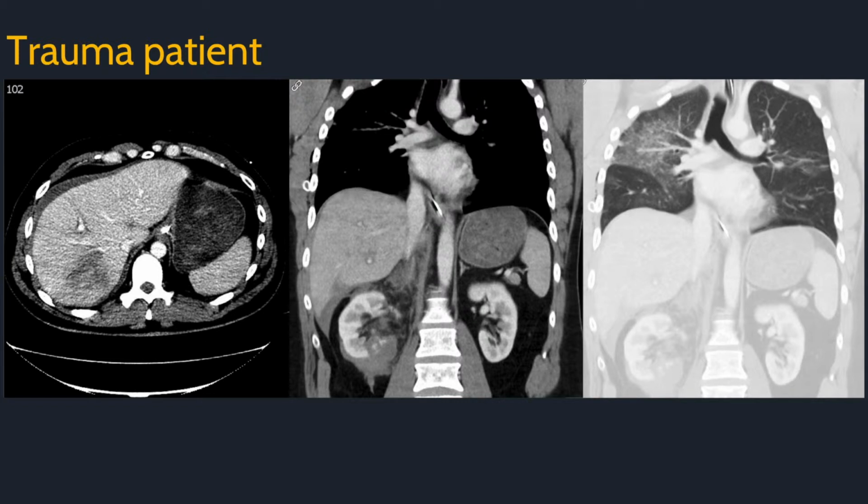Axial and two coronal images of a CT chest, abdomen, pelvis with contrast. First, notice the hypodensity in the liver. In a trauma patient, this is a laceration. Think about how a trauma will add inflammation and edema to the liver. Next, look at the coronal.